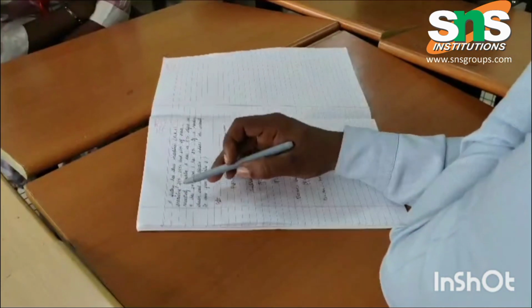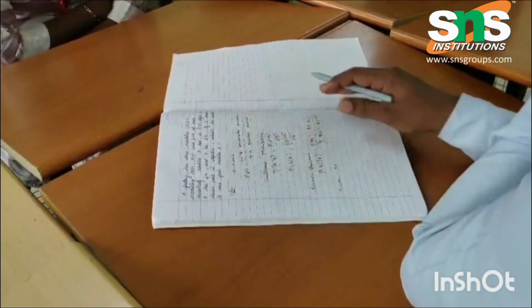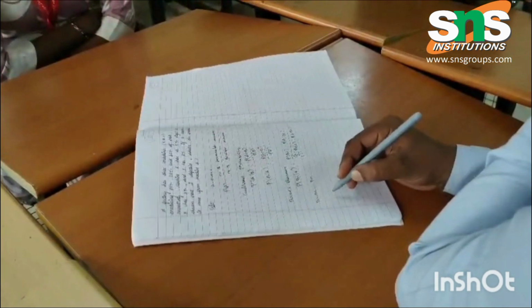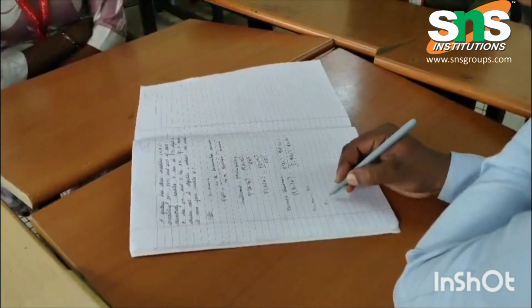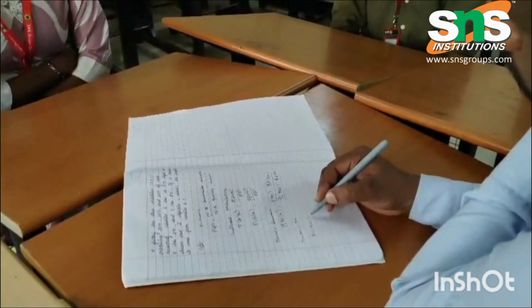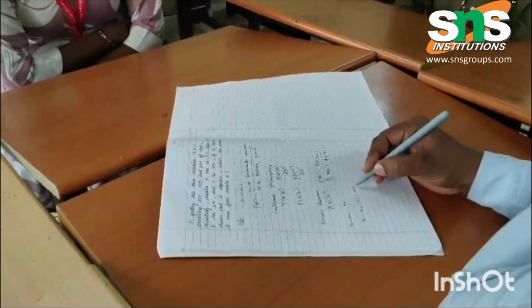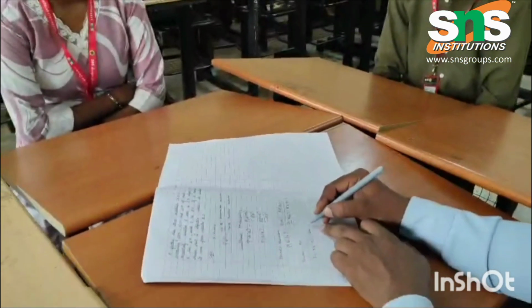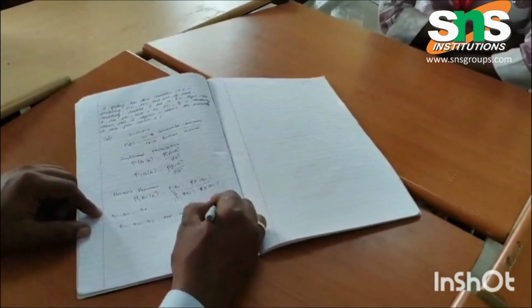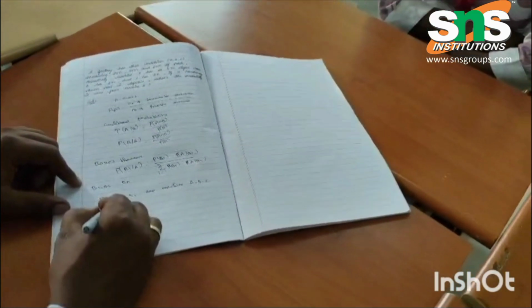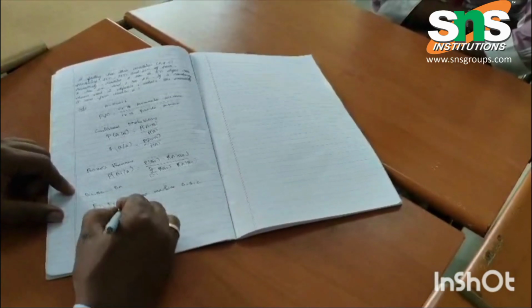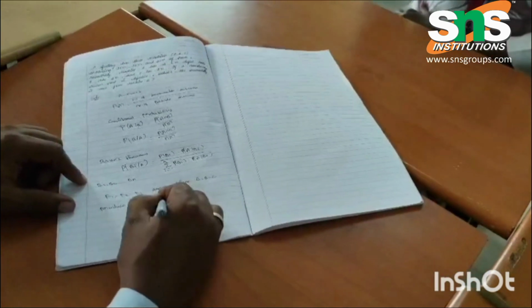Now we read the question. There are three machines. Let us assume that E1, E2 and E3 are the events that machines A, B, C produce bolts respectively.